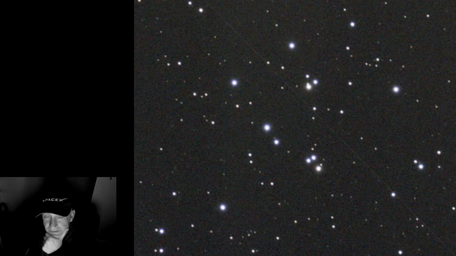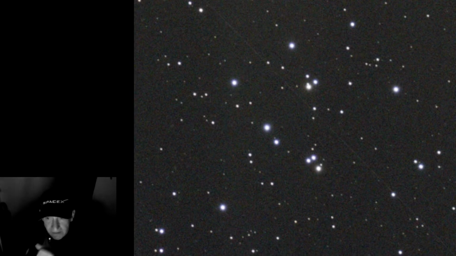So although it's not visible from here, the actual Beehive cluster contains over 1,000 stars. Many of them are actually like our own sun. So if we are studying stellar evolution and how stars form and grow and develop, I think this isn't a bad place to look when you're trying to find out a bit more about our own sun. And in recent years, astronomers have found some exoplanets.